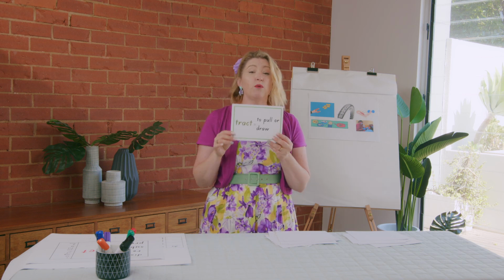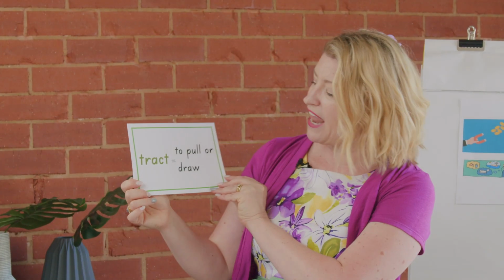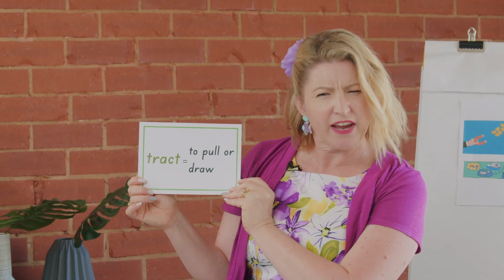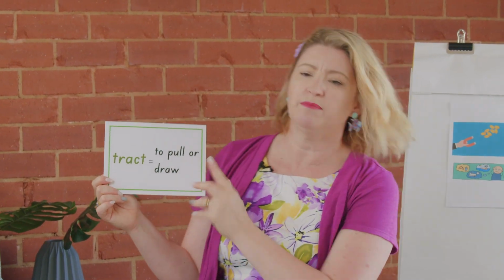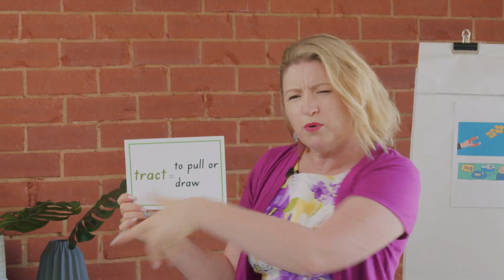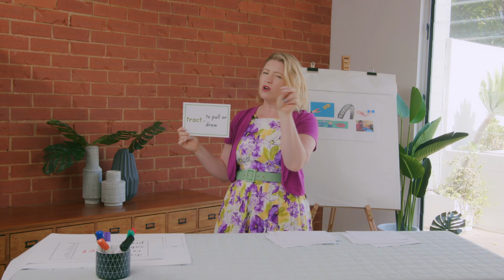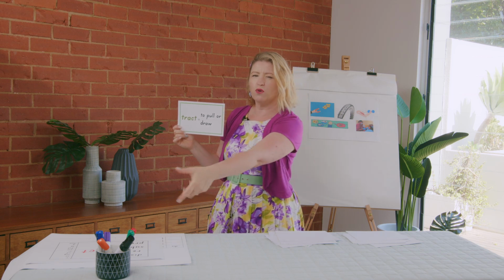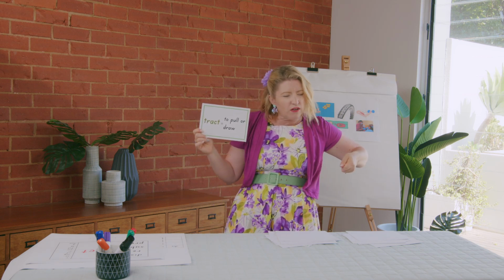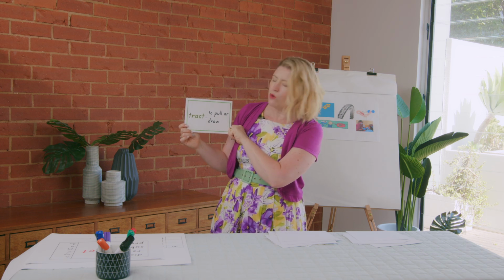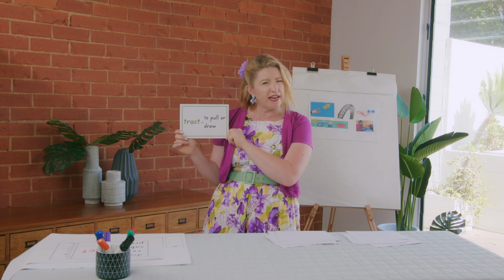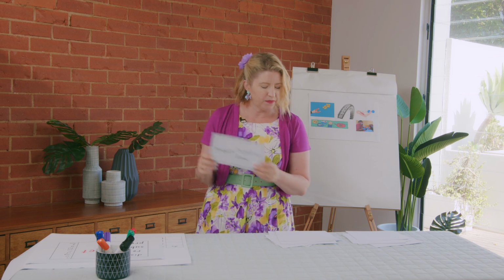Today, our learning intention is to use a new root word. We're going to learn a new root and our root is tract. It's from Latin. We heard about Latin in the vocabulary as well. Tract means to draw or to pull. It's not draw like drawing when you write, it's draw like when you drag something out. That's another word for it too. So to pull or draw is tract. Let's find out some more about that word today.